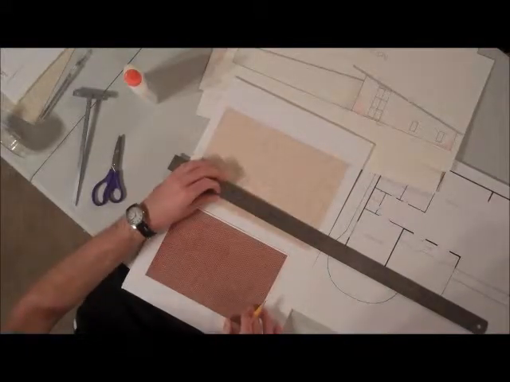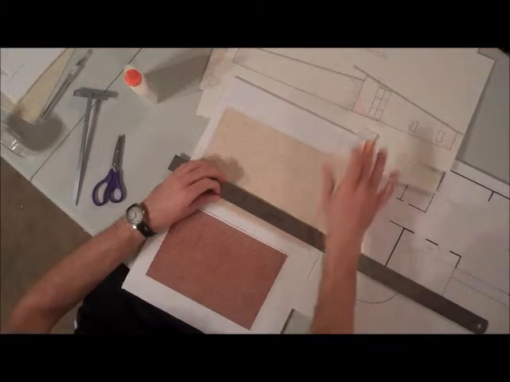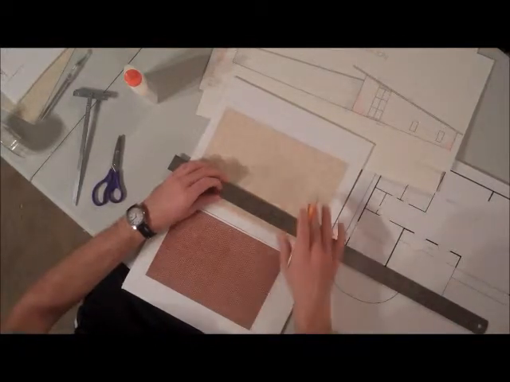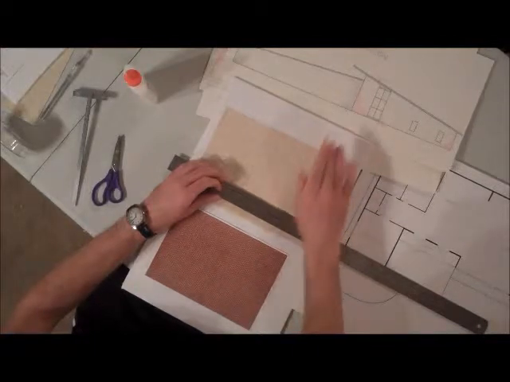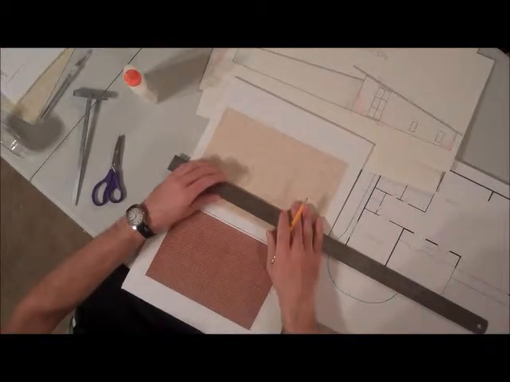Next, referencing your floor plan and your elevation plans, transfer the dimensions of your various wall segments onto your textured foam core.